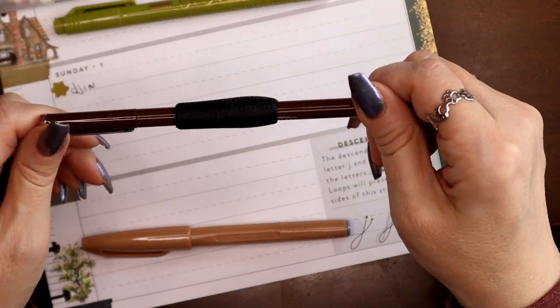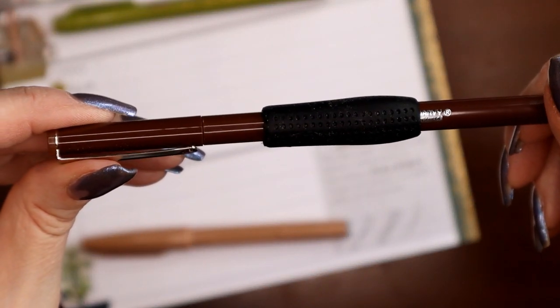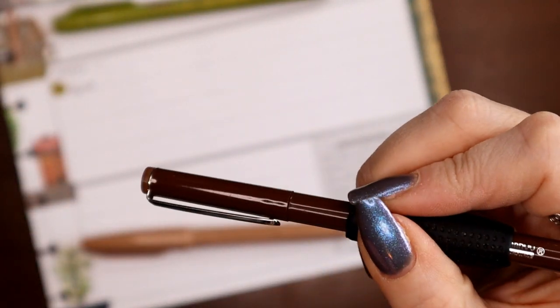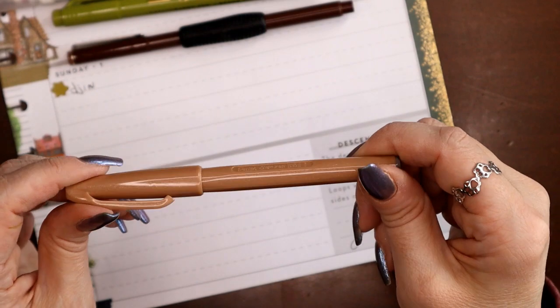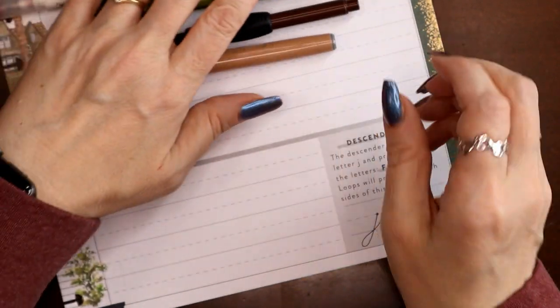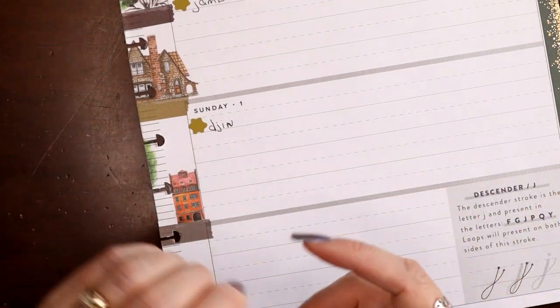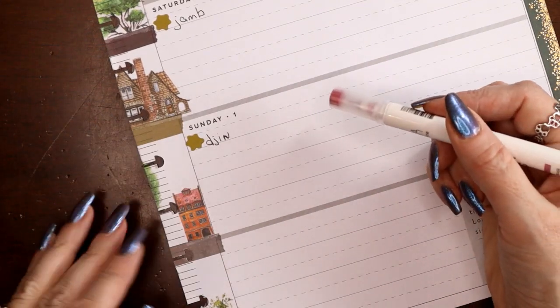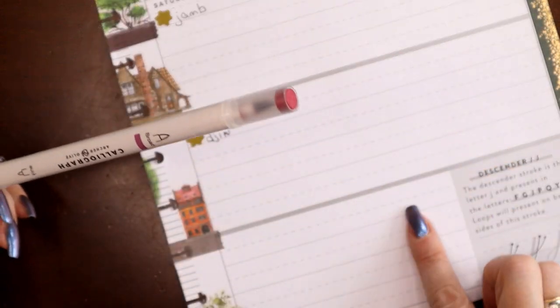Then I have a Le Pen Flex. I haven't used one of those in a while. I've got our super dark brown in the Le Pen Flex, and I have my pencil grip on there because it's super skinny. And last but not least, I have the Pentel Touch in the lightest kind of fawn brown color, which I feel like that one and the Le Pen are about the same softness, so they're pretty much interchangeable. I probably won't write much at all with the big end of the Calligraph except for down here on my ace.